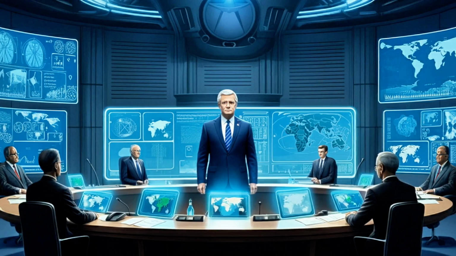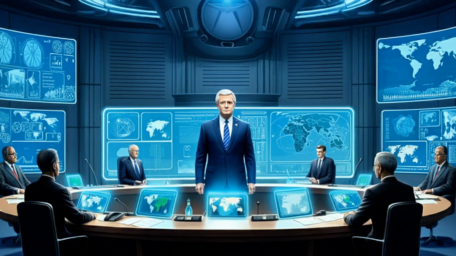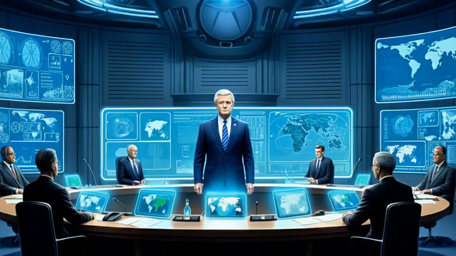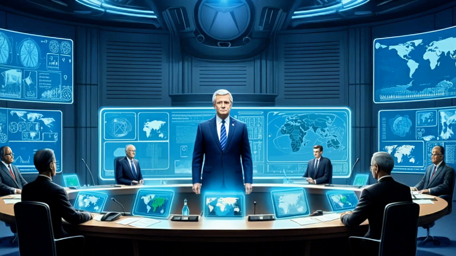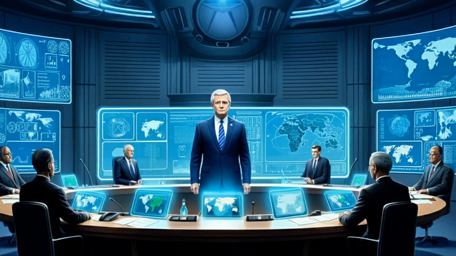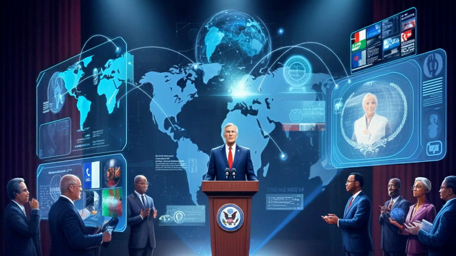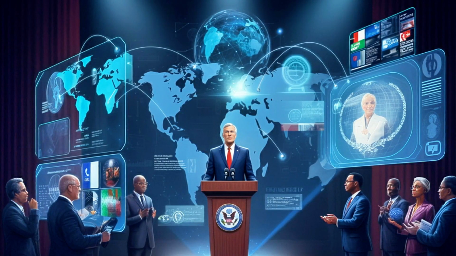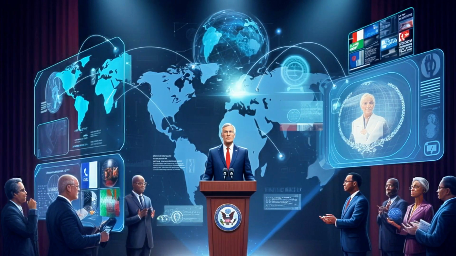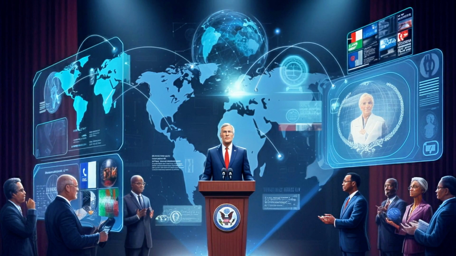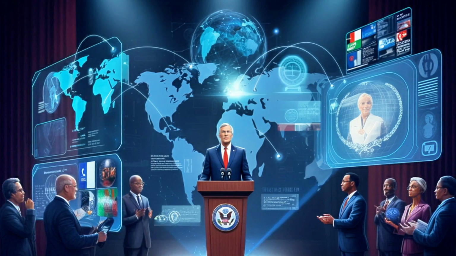Crisis management. In times of international crisis, the Secretary of State often takes a leading role in managing the U.S. response and coordinating with allies and international organizations. Public diplomacy. As one of the most visible members of the President's cabinet, the Secretary of State often serves as the face of U.S. foreign policy to the world, engaging in public diplomacy to explain and promote U.S. interests and values abroad.